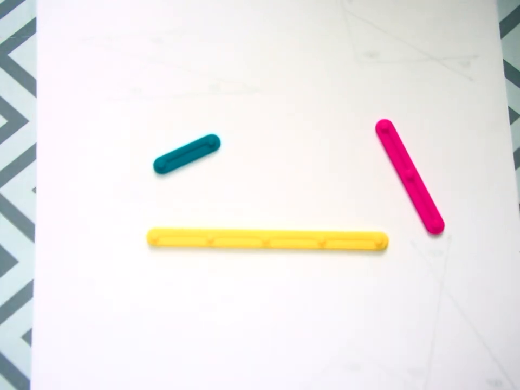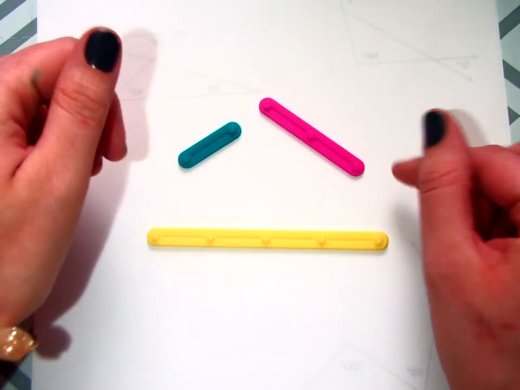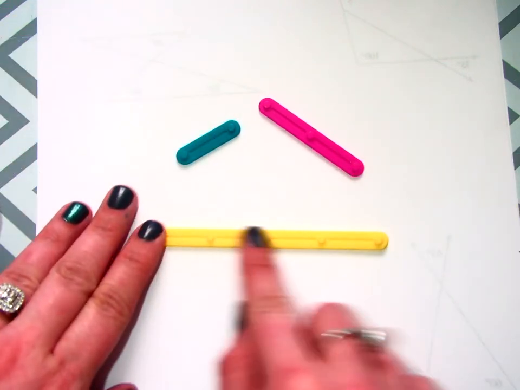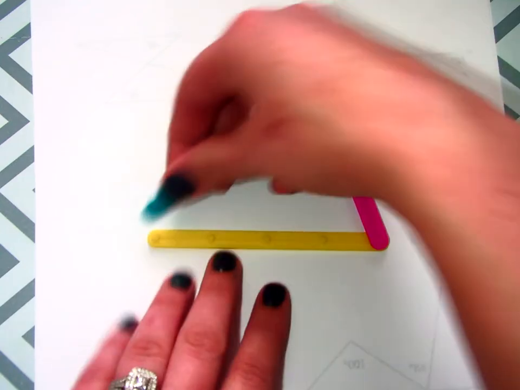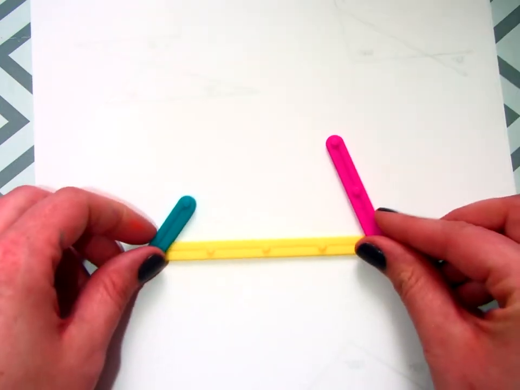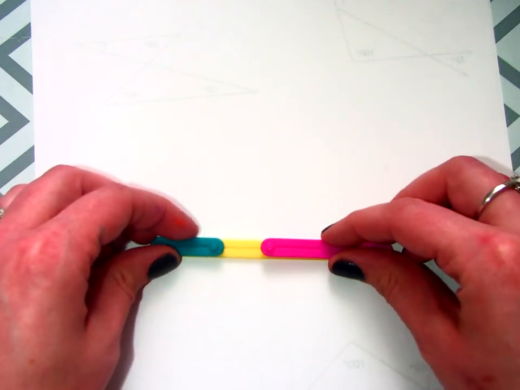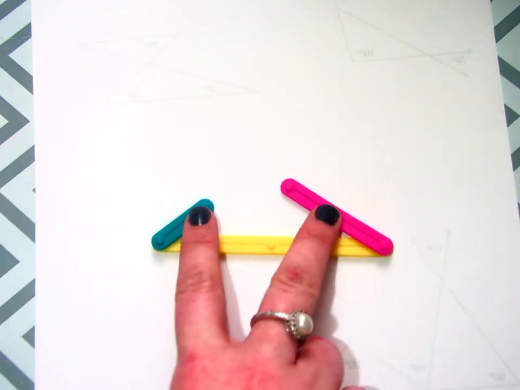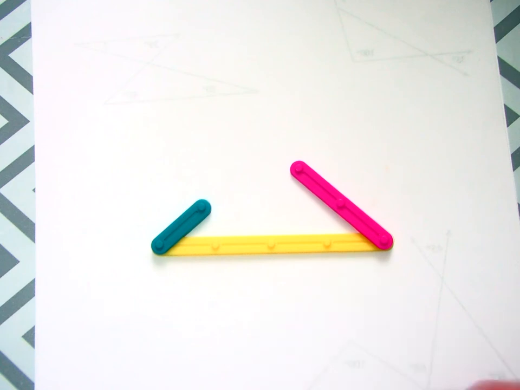If you are adding the 2 smallest sides together, that would be these 2. These 2 are the shortest. If when we add these together, it's not bigger than the longest side, what ends up happening is your triangle just collapses. They kind of just fall flat. They don't meet. So they're never going to create a triangle because their sum is not bigger than this piece.